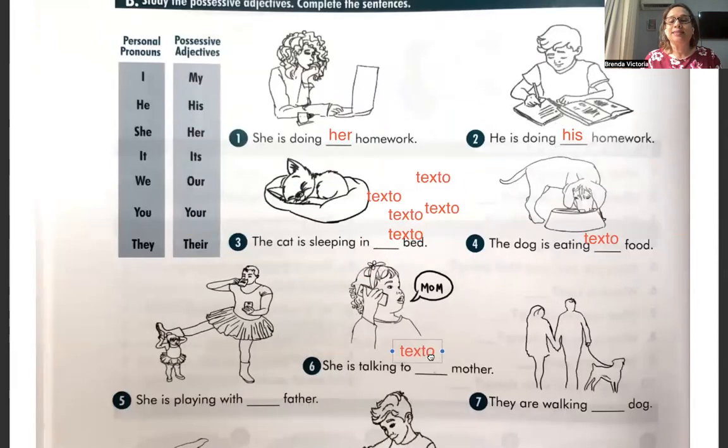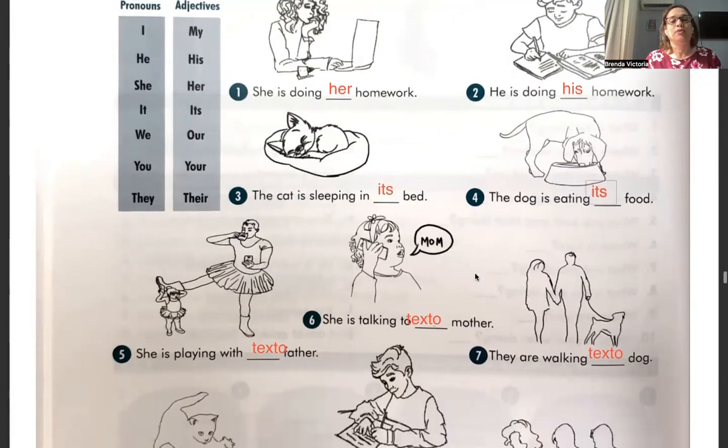The cat, well, the cat is, number 3, sleeping in, what would be the possessive adjective for it? Its, right? Its. The dog is eating its food as well, number 4.